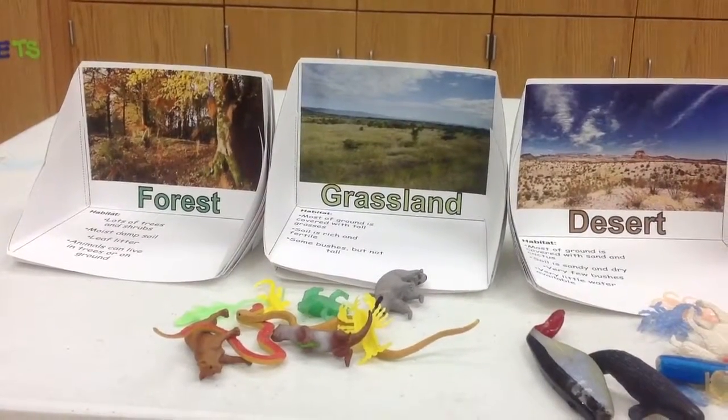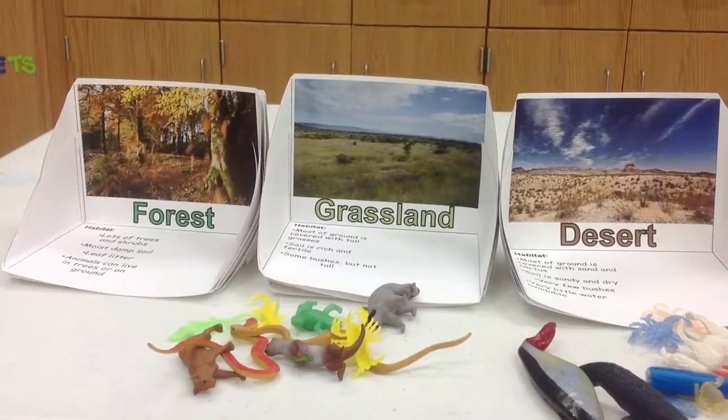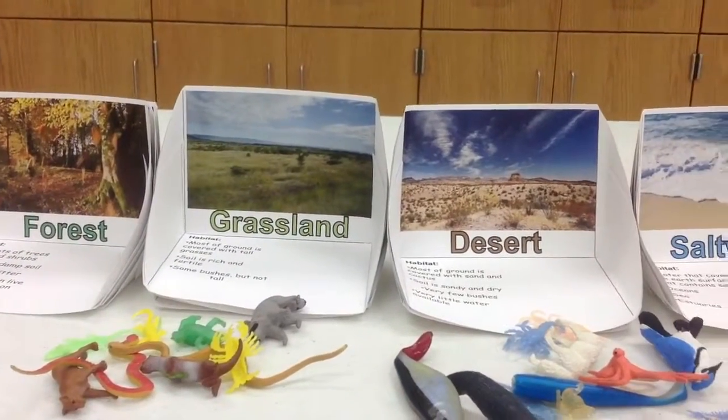Week 19, Habitats, Ecosystems of Plants and Animals.